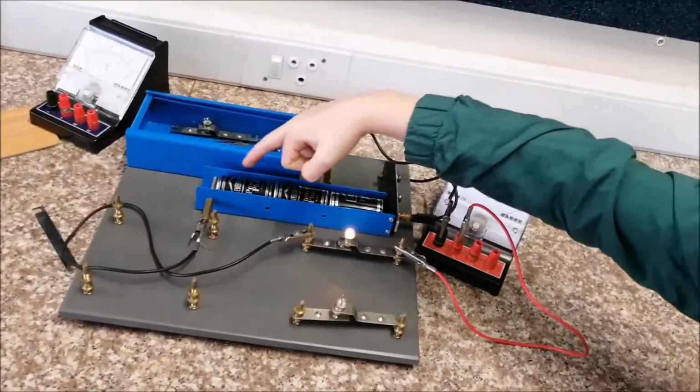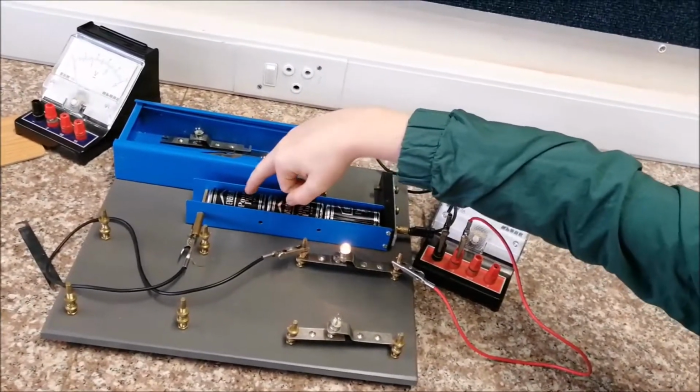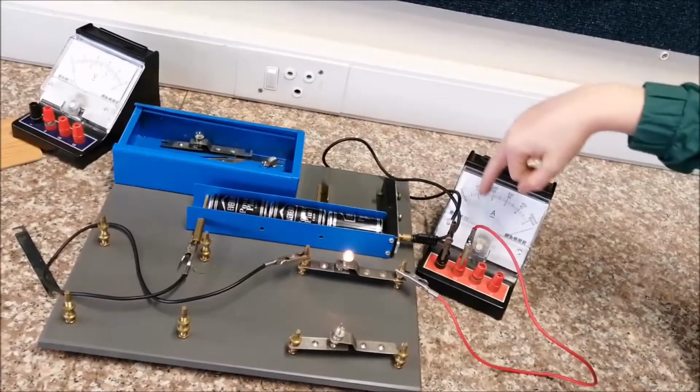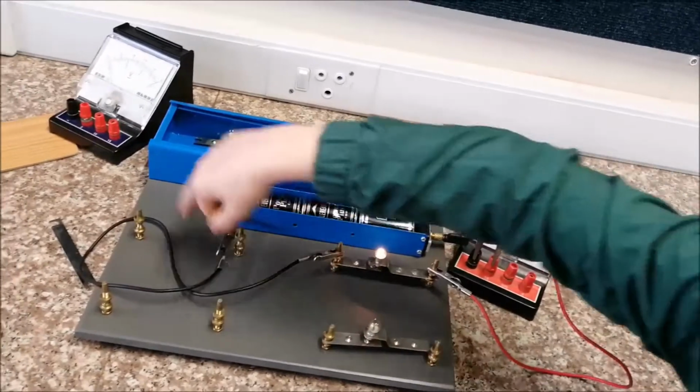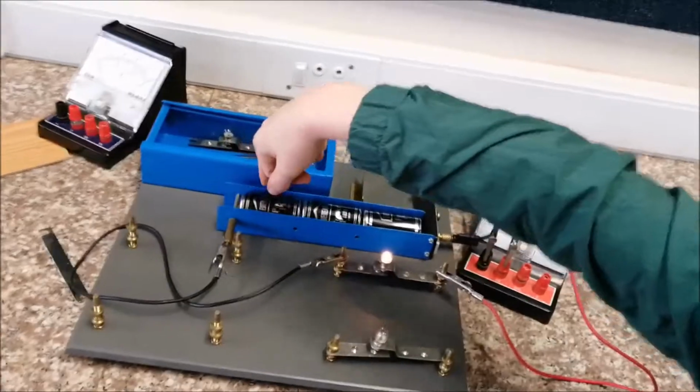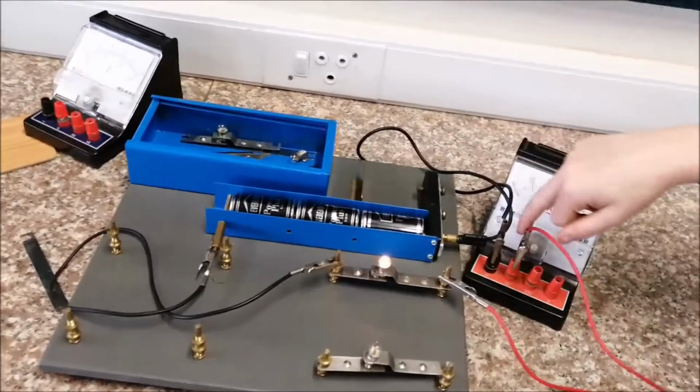Let's just try and point out now the circuit around which the current is flowing. If we pick the batteries as our start point, it goes out of the batteries, through the black lead, through the ammeter, into the red lead, through the globe, black lead, and back to the battery. So that is what an electrical circuit is, okay?